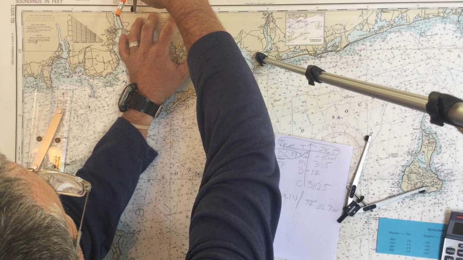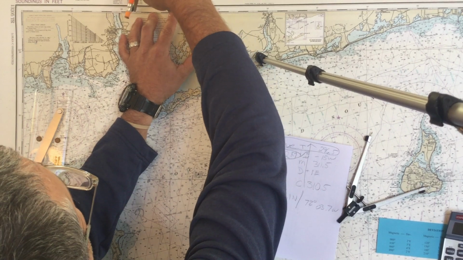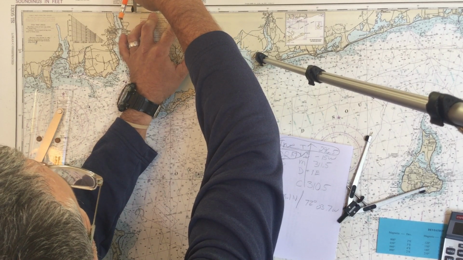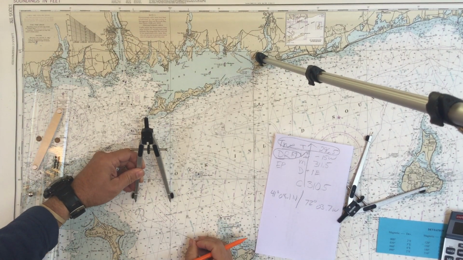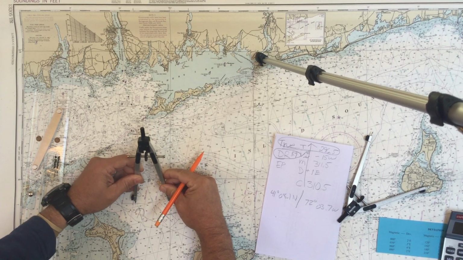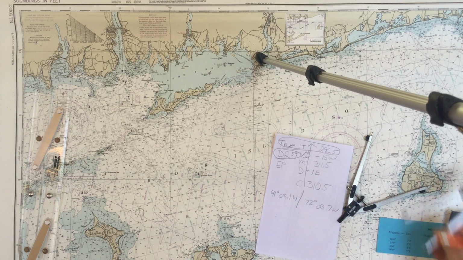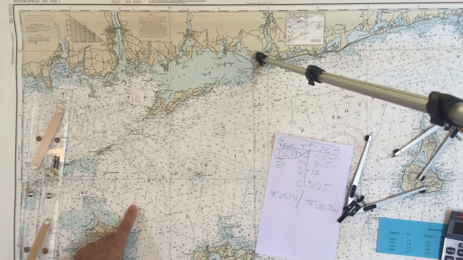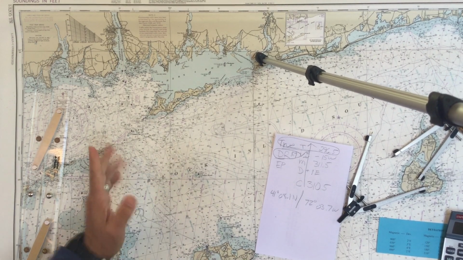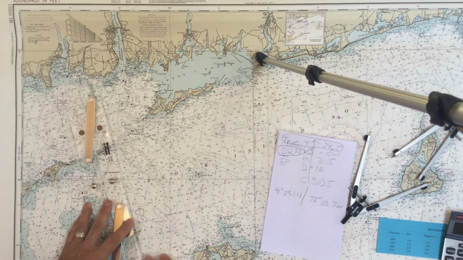Okay, again I'm looking for 0.2. Double check myself. No, 0.1. If I don't do this carefully, I could be off. So here's my mark. And you can see the advantage of using one with a pencil for some things. Okay, so here's my DR, that's where I should be. And here's where I actually ended up. So again, the current is setting me in that direction. It's setting me a little bit to the north, northwest of my intended course. So they want to know specifically what that direction is.